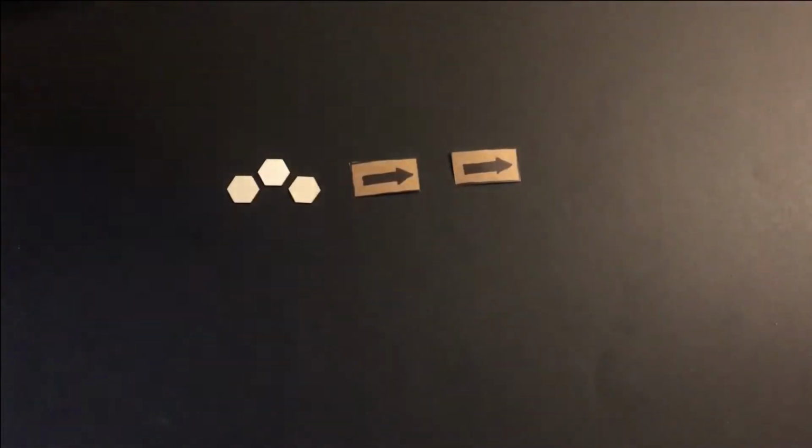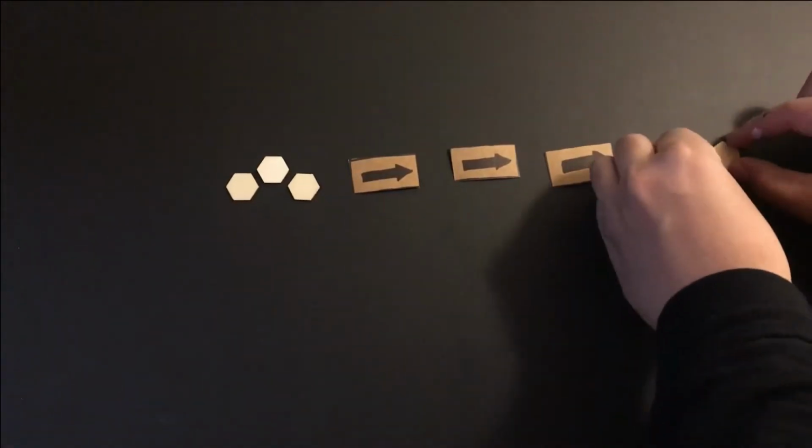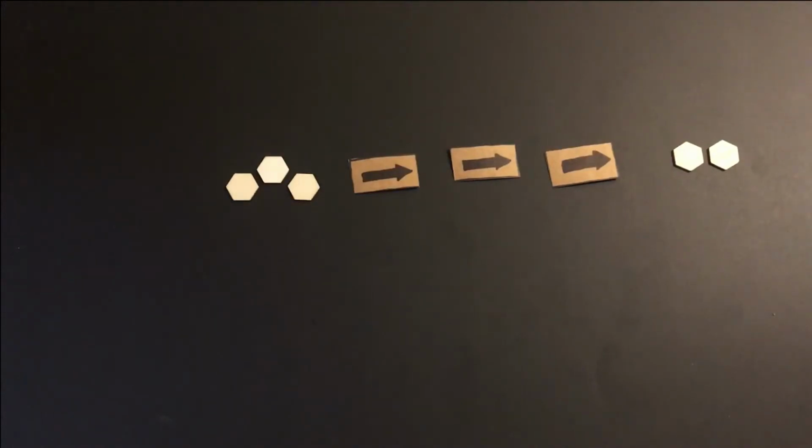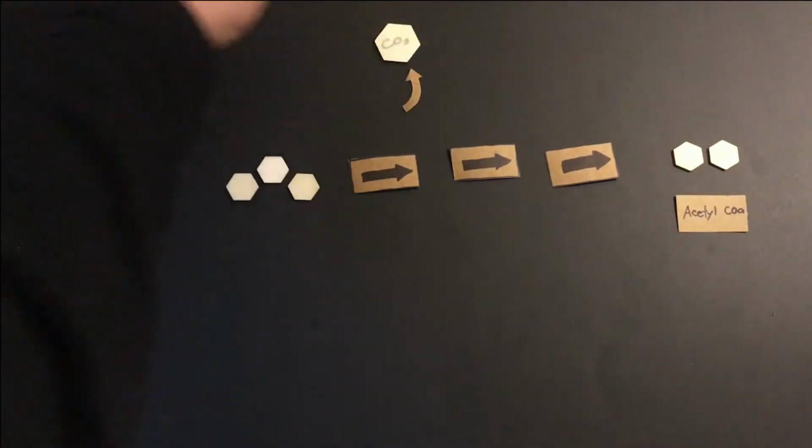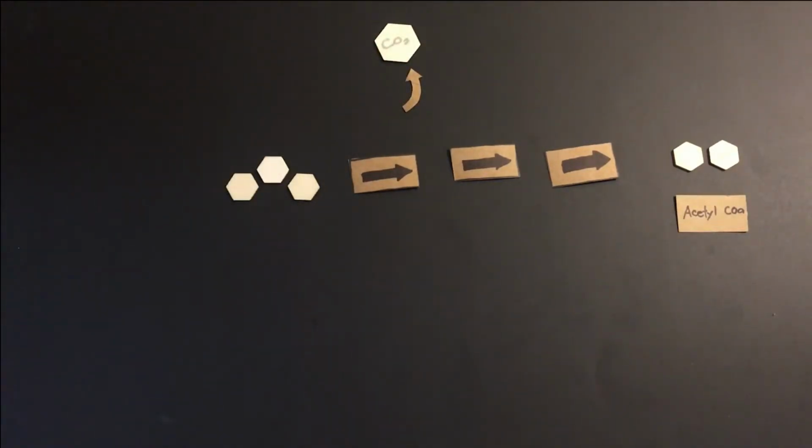Glycolysis is followed by a link reaction, where pyruvate loses a hydrogen pair to the acceptor molecule NAD+, to become NADH, which moves to the electron transfer chain. Pyruvate also loses a CO2 molecule and combines with coenzyme A to become 2-acetyl-CoA. Acetyl-CoA then leaves the cytoplasm and enters the Krebs cycle in the matrix of the mitochondria.